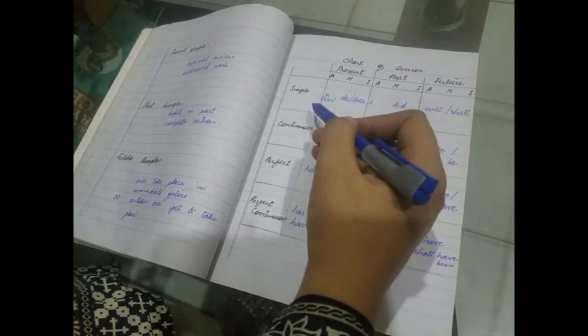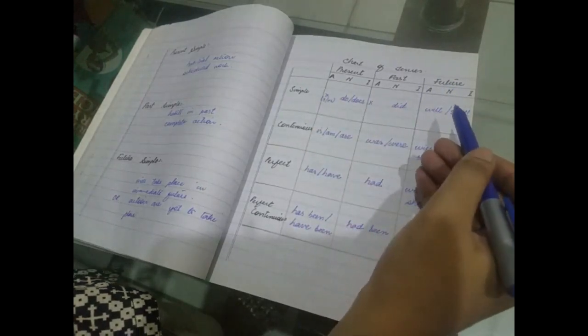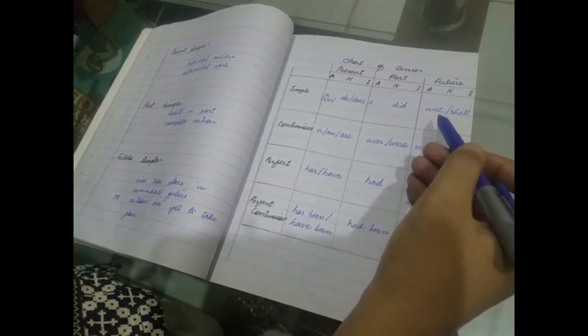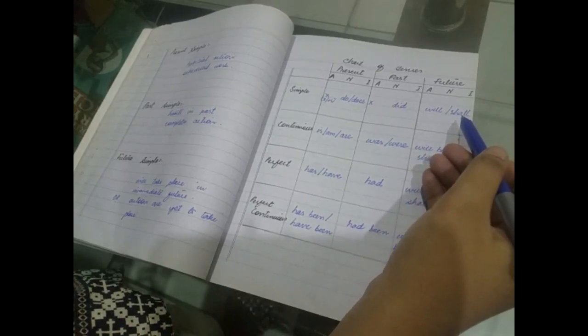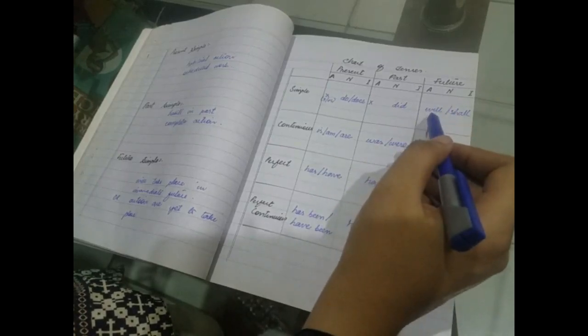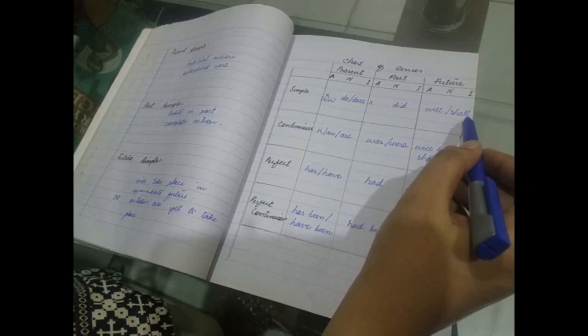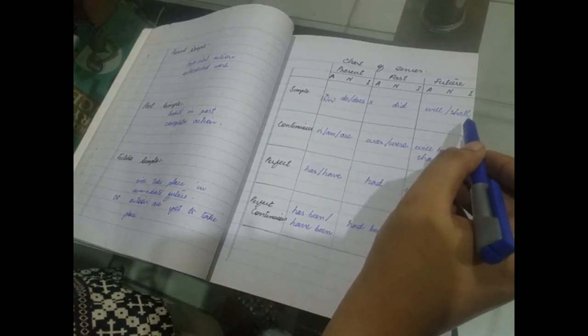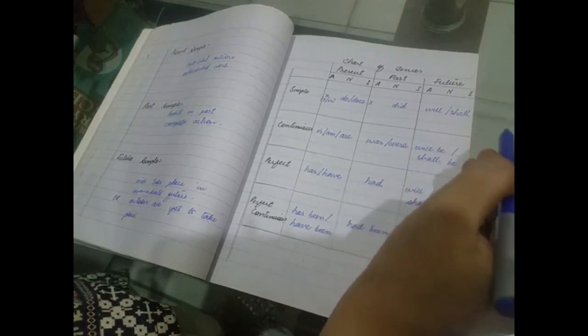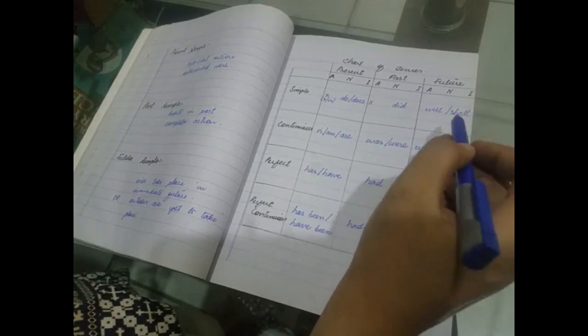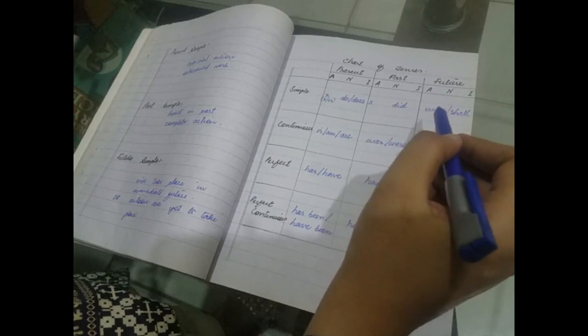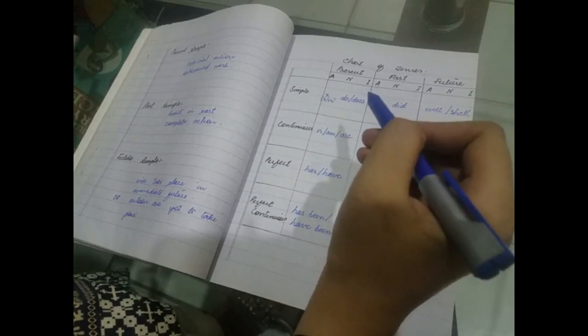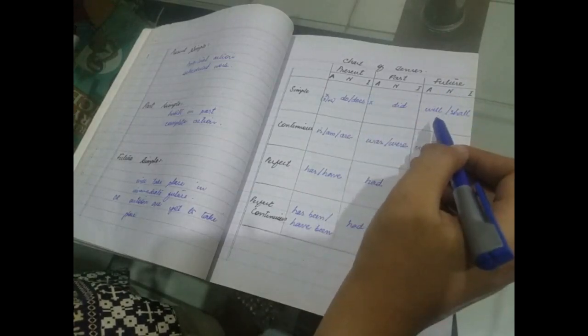In future simple, we use will or shall. What is the story of will or shall? Where do we use will, where do we use shall? Will shows 100%, and shall shows 10%. But now shall is going to be omitted from the language. We don't use shall much now. If you use will with any of the pronouns, it will be correct. Nobody can tell you it is incorrect.